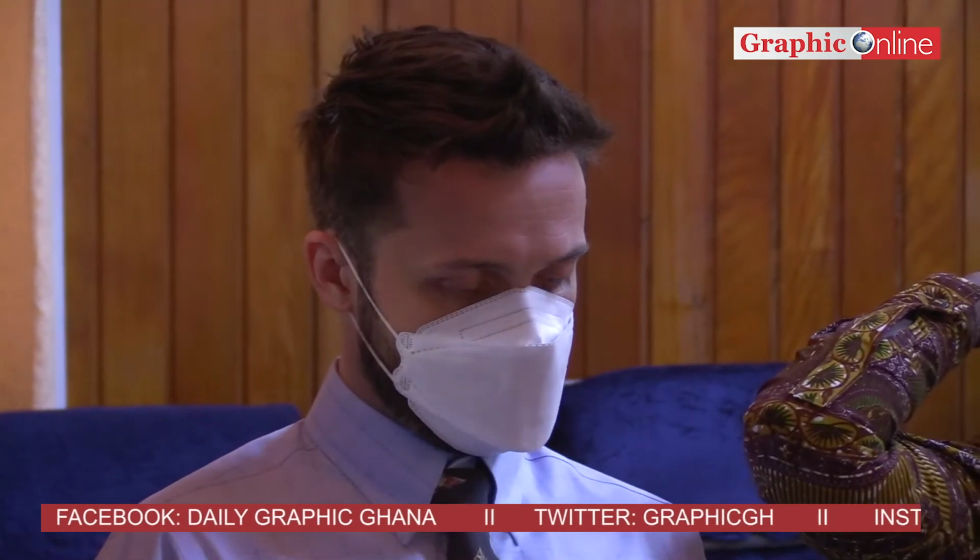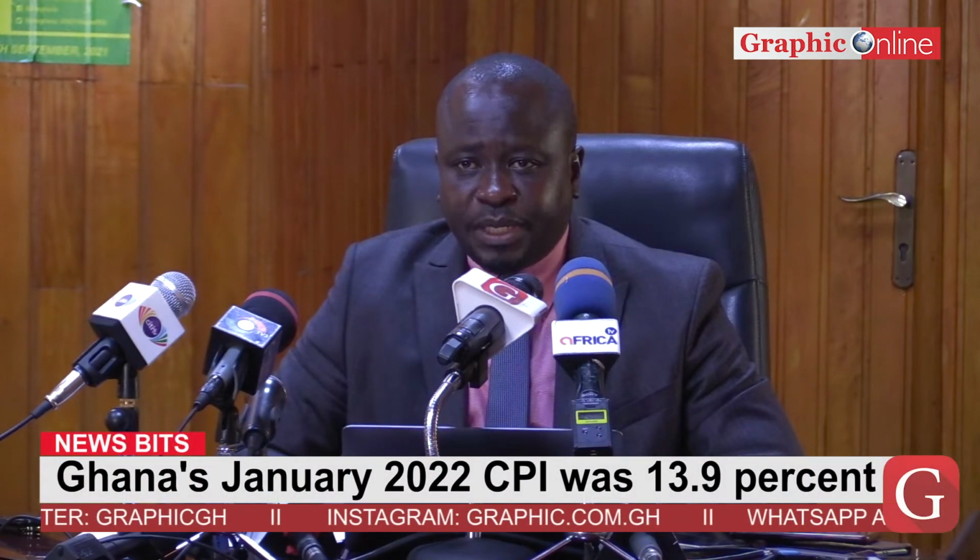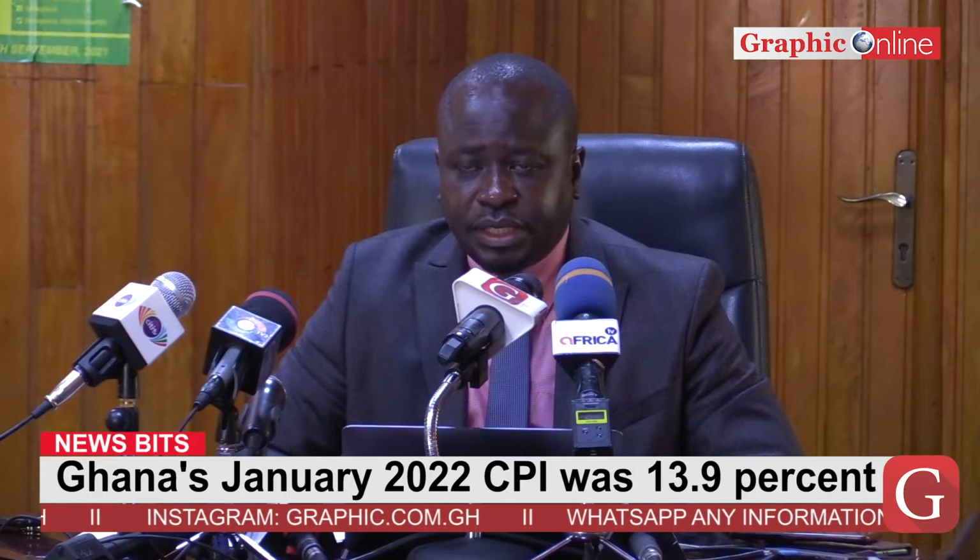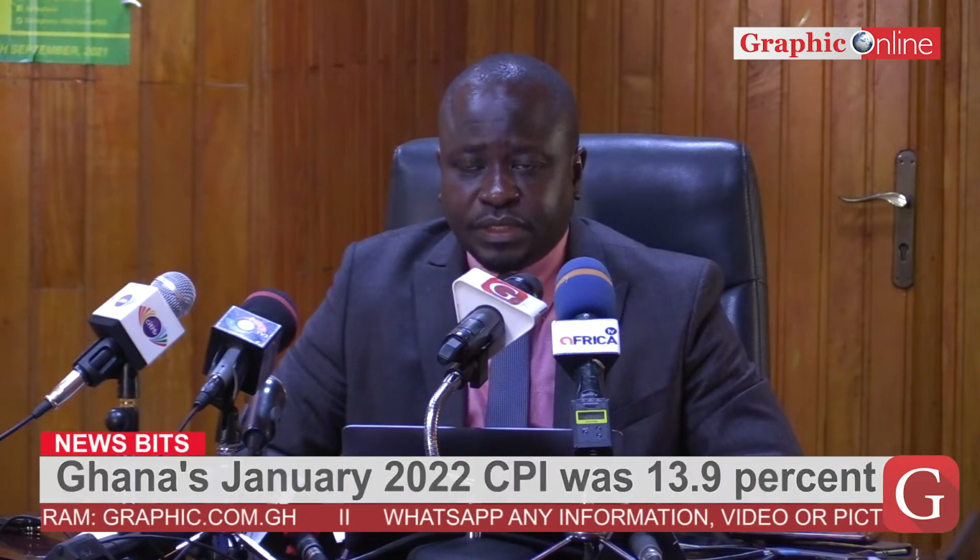Indeed, this is the highest inflation that has been recorded since our rebased figures in August 2019. The 13.9% rate of inflation indicates that generally prices of goods and services relative to January 2021 have gone up by 13.9%. On a month-on-month basis between December 2021 and January 2022, prices of goods and services went up by 2.1%. On a quarter-on-quarter basis, again, we see that this is the highest quarter inflation of 11.9 that we've recorded since we rebased our CPI in August 2019.